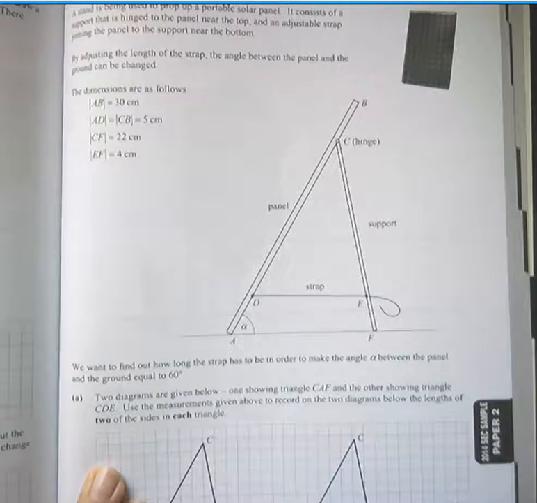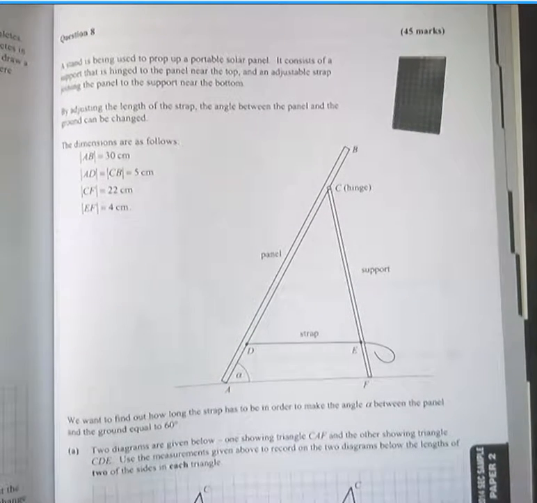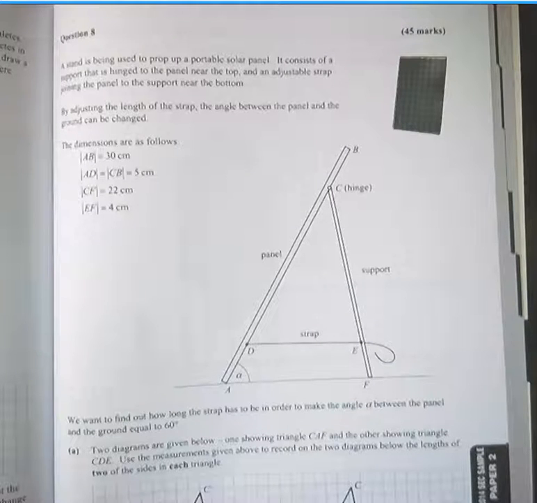2014 SEC Sample, Paper 2, Question 8, Trigonometry. For question 8, it says a stand is being used to prop up a portable solar panel. It consists of a support that's hinged to the panel near the top and an adjustable strap. By adjusting the length of the strap, the angle between the panel and the ground can be changed.